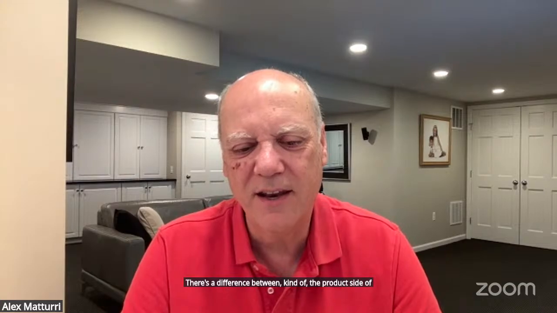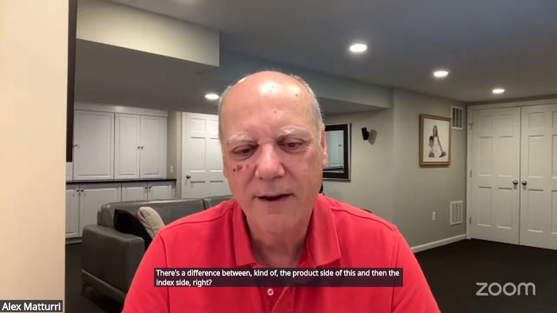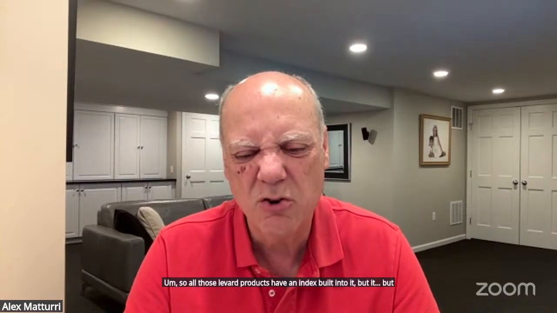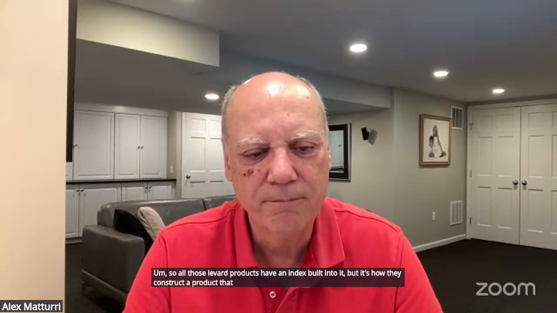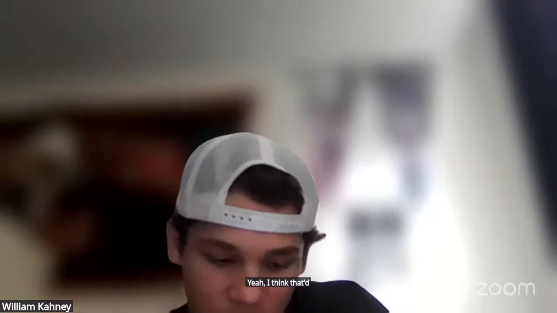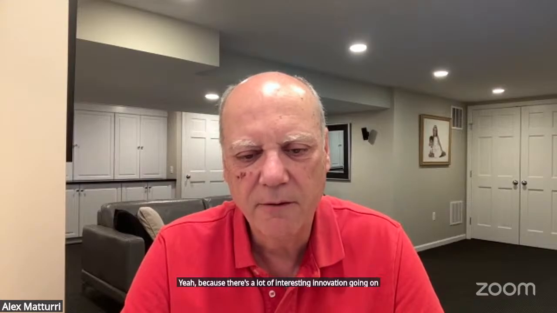There's a difference between the product side of this and the index side. They do go hand in hand. All those levered products have an index built into them, but how they construct the product is a little bit different. And we can talk about the way indices are used in products too. Yeah, I think that'd be good to talk about once we can all meet at school. Yeah, because there's a lot of interesting innovation going on there right now.